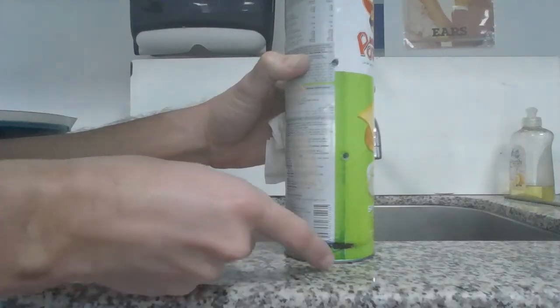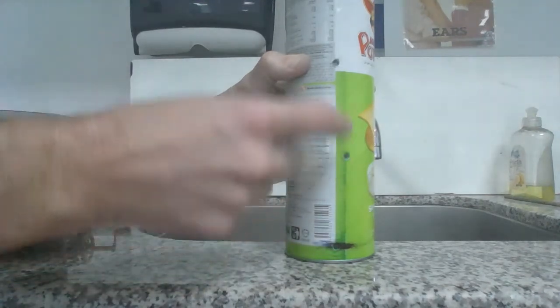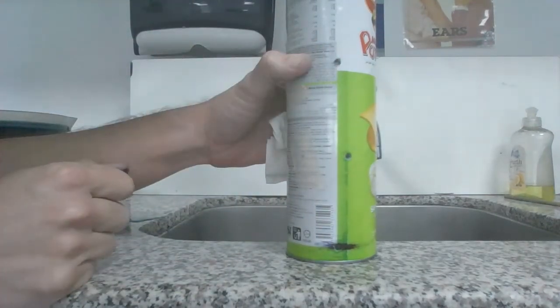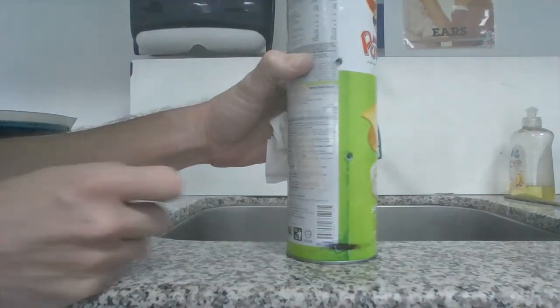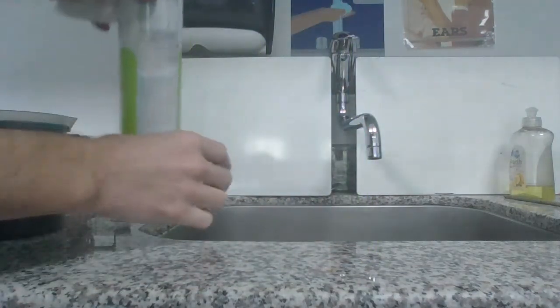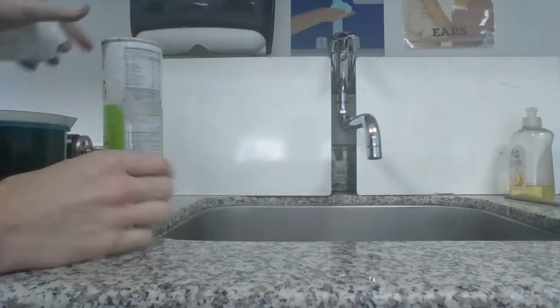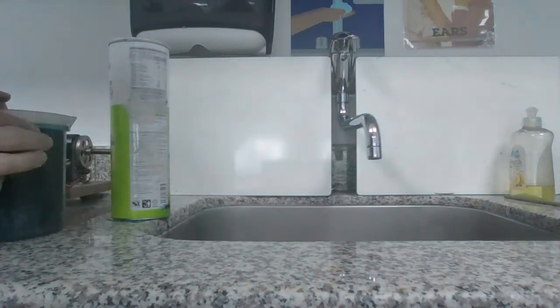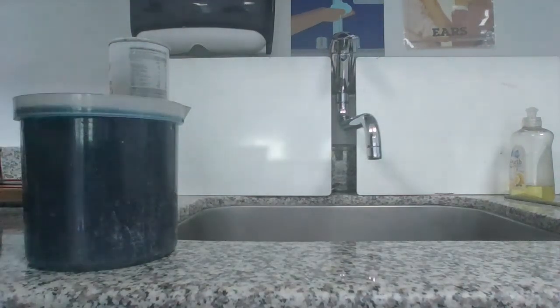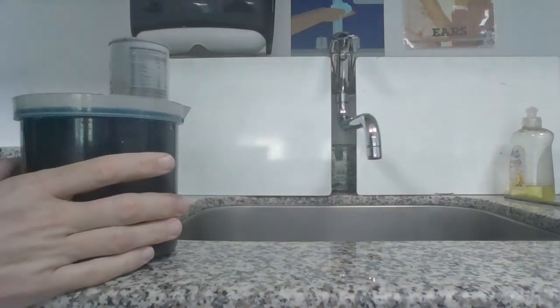All right, so here we go. 3 holes, 1, 2, 3 at different heights on this can. We're going to fill this can up with water. I've put some blue food coloring in there just so that it's a little bit easier to see against the white background there. So hopefully you'll be able to get a good glance at what happens.